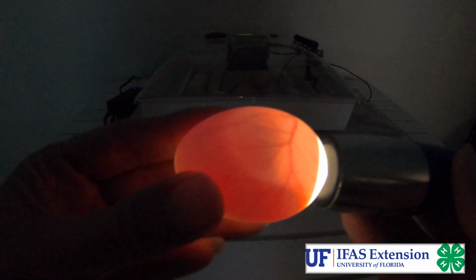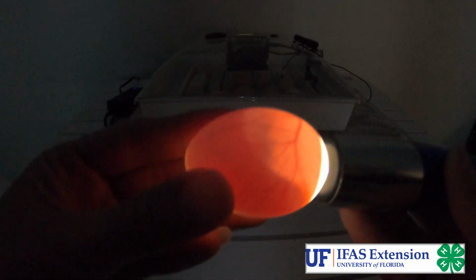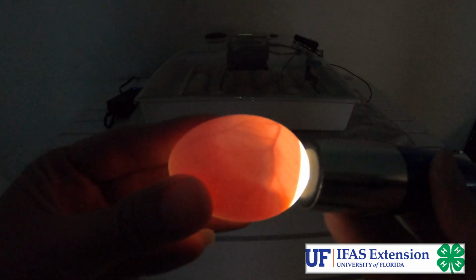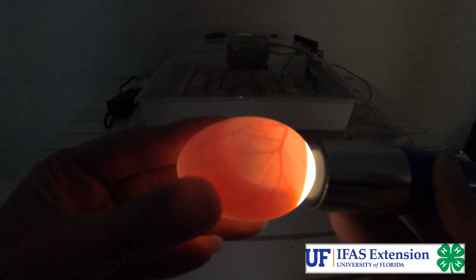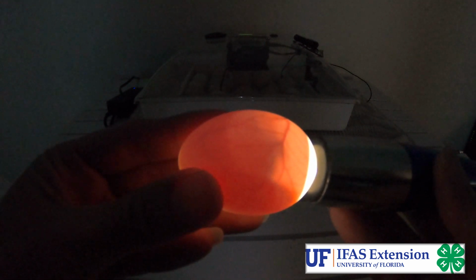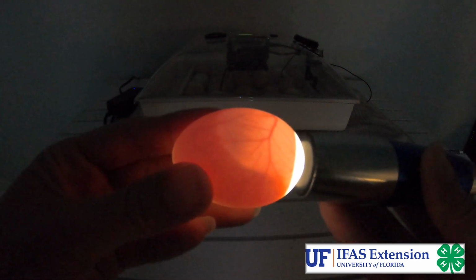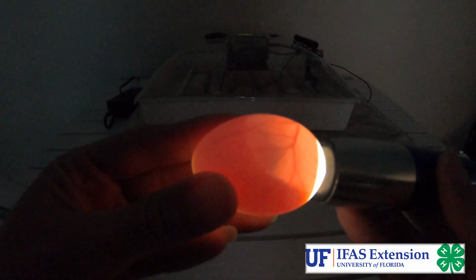So yesterday our digits were starting to form, and yesterday our digits, which were the toes, were all together. They kind of look like duck's webbed feet, and today now the toes are actually physically separating. And now they are going to be the 3 digits in the front and then the 1 toe in the back. The next thing that is happening is the comb is starting to develop.